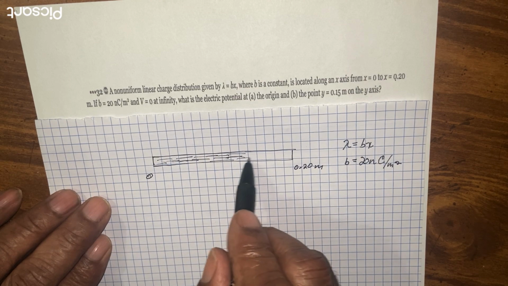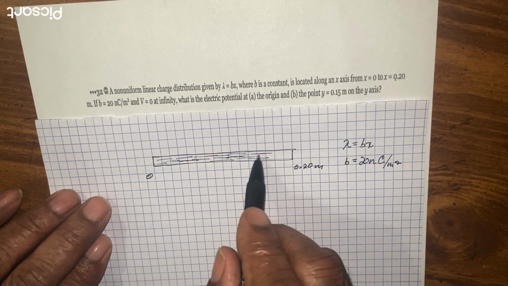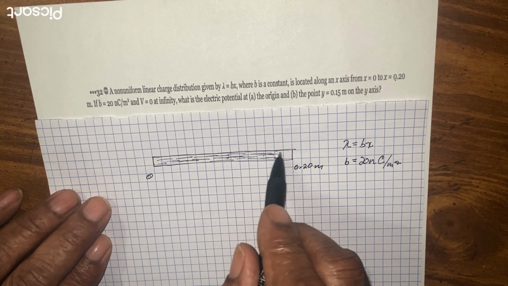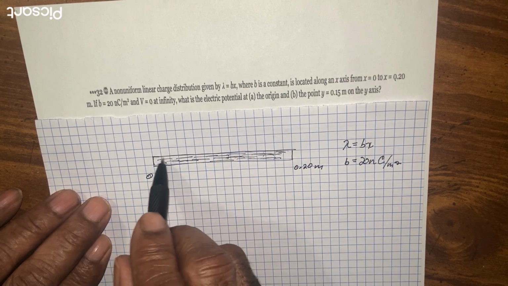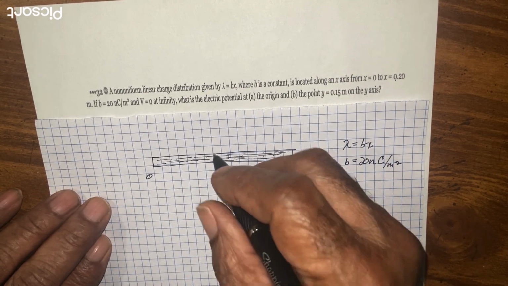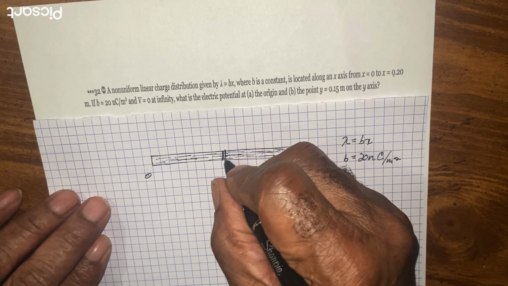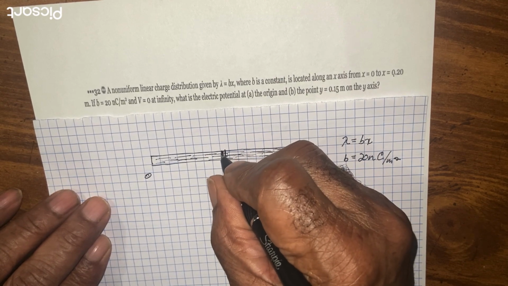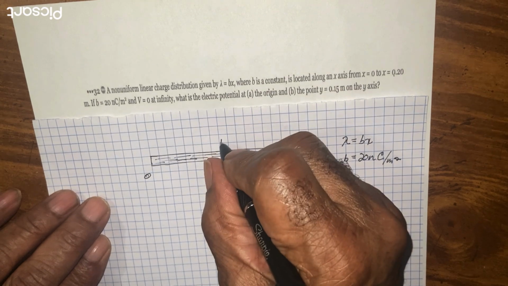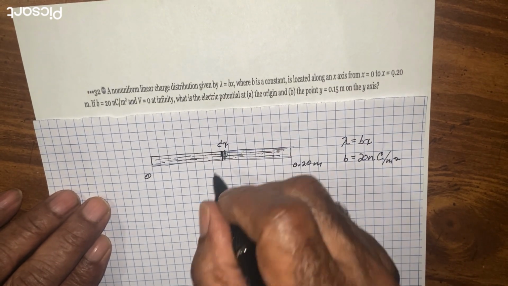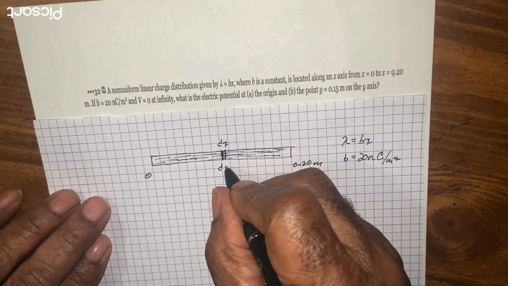In other words, the density of the charge varies. So we take a little section of this rod, and that's dx, and a little charge dq.